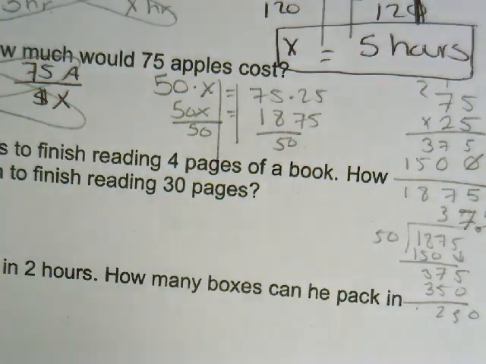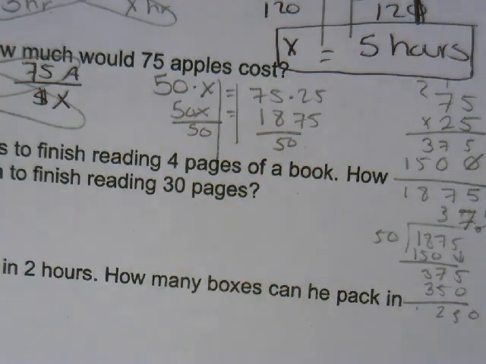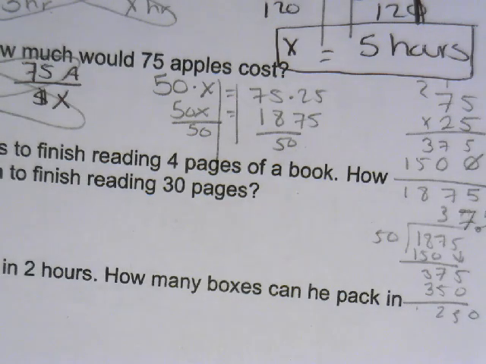What did you get all by yourselves? Well, you shouldn't copy me. You should be doing it. We're just multiplying 75 times 25. And then we're dividing that answer, if I got it right, by 50. I got the same answer. Did you get 1875? Yeah. Wait, you got 37.5? Yeah. That's what I got. Okay. I got that too.